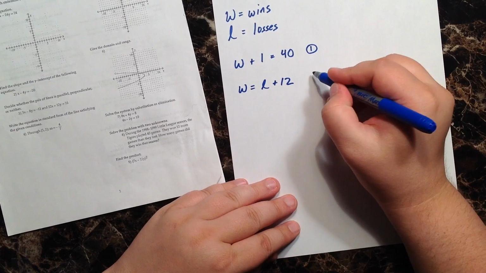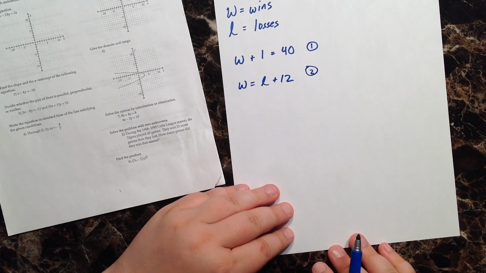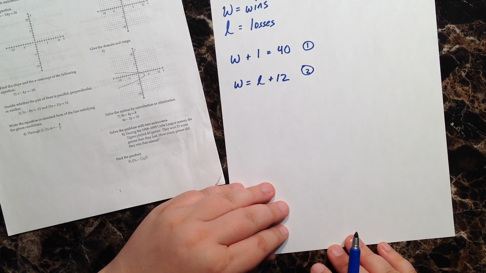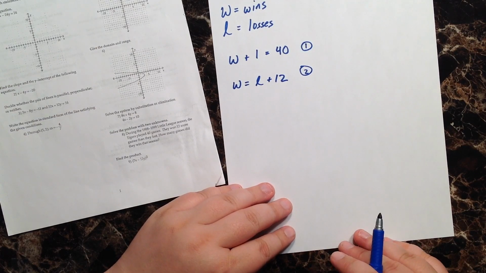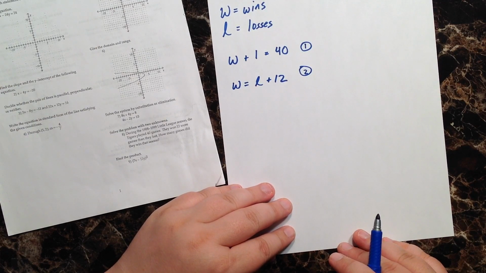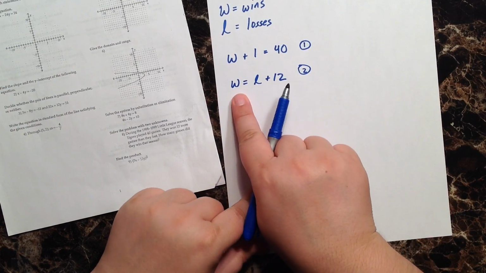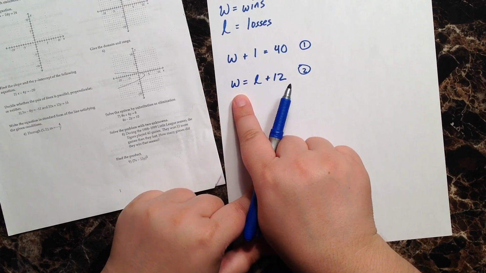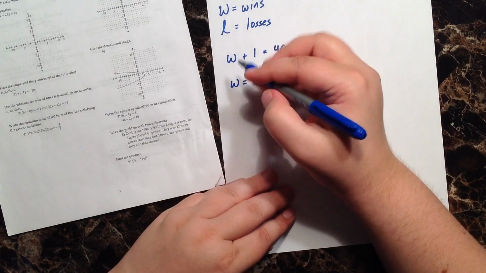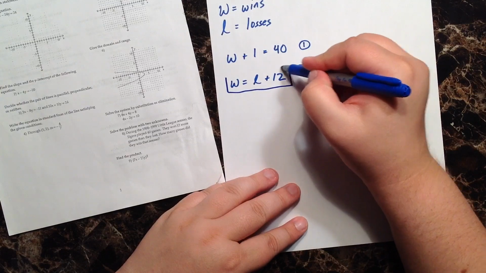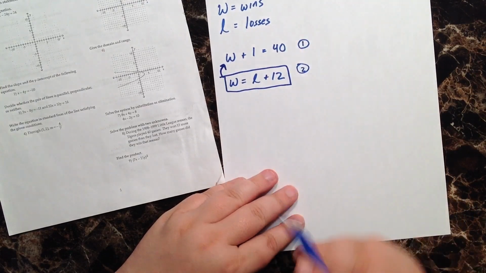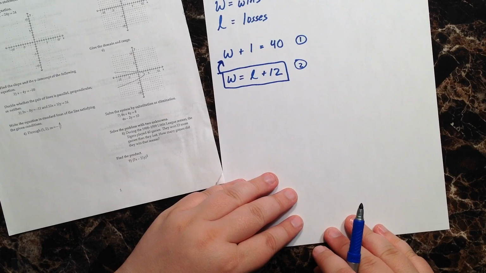And so this now becomes our second equation, and now we can use either elimination or substitution to solve for our unknowns. Why don't we use substitution, because look here, we've already got an equation that's solved for W, so really all we have to do is take this equation and plug it in for W, and we'll be on our way to solving for L.